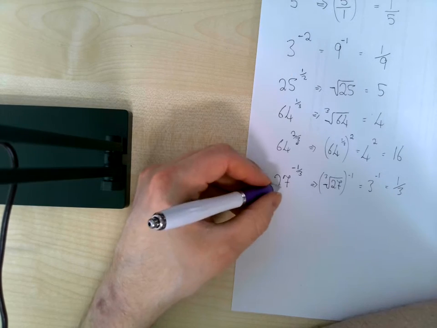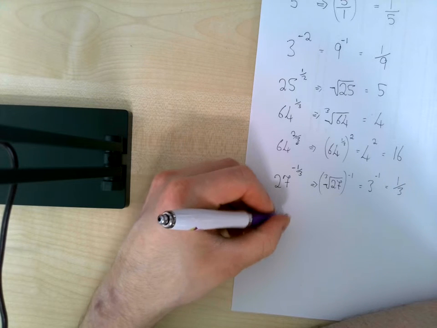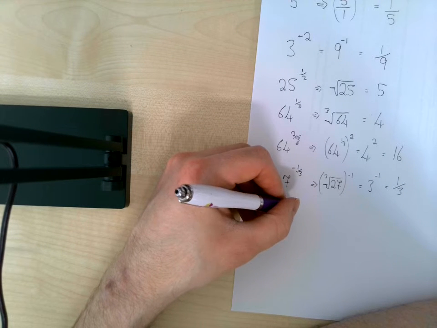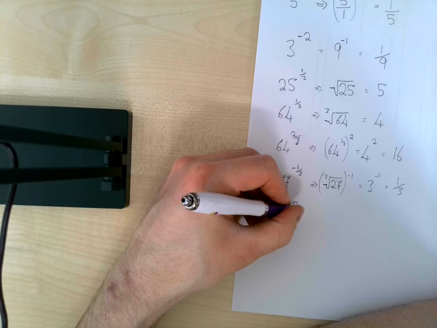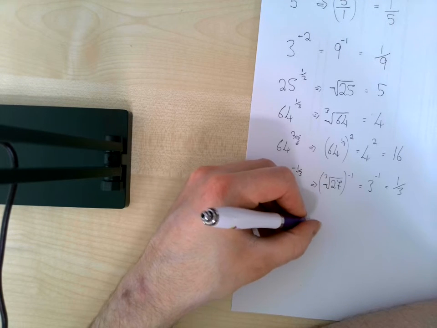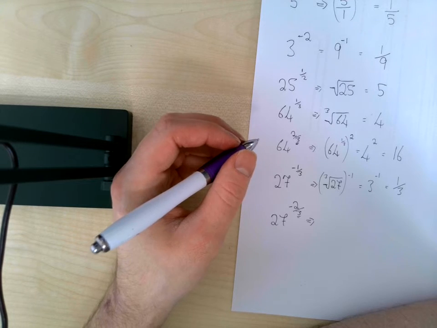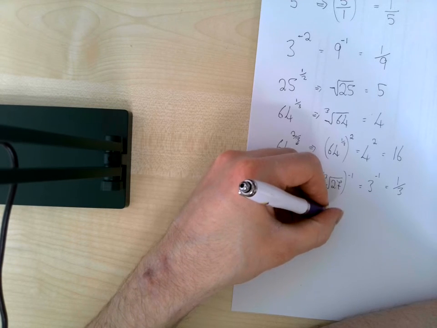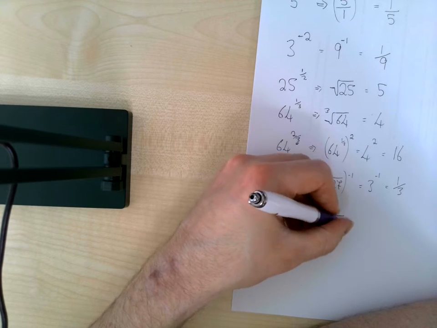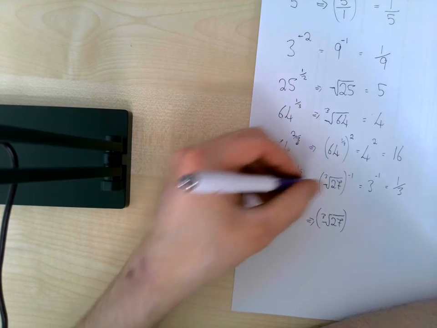And lastly, let's go with 27 to the power of minus 2 over 3. So again, we want to deal with the denominator first. So it's cube root of 27 to the power of minus 2.